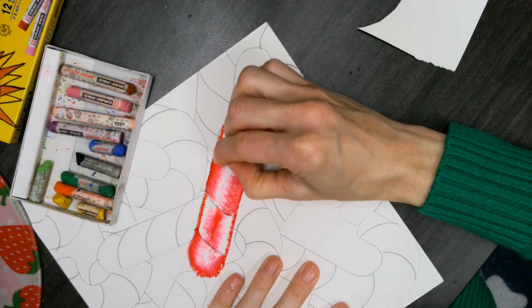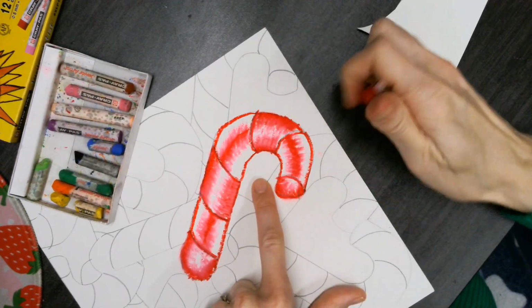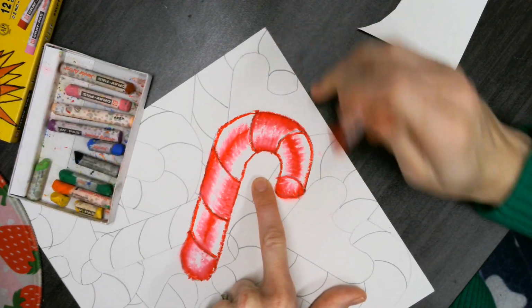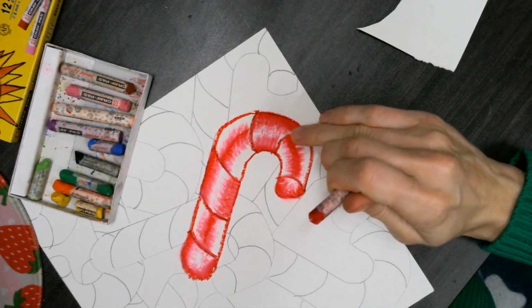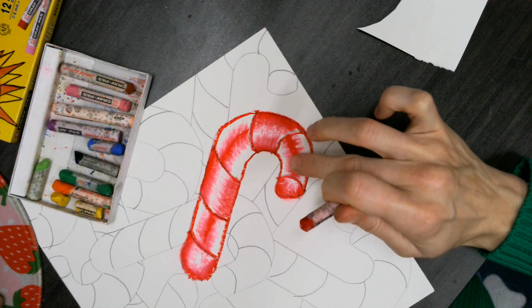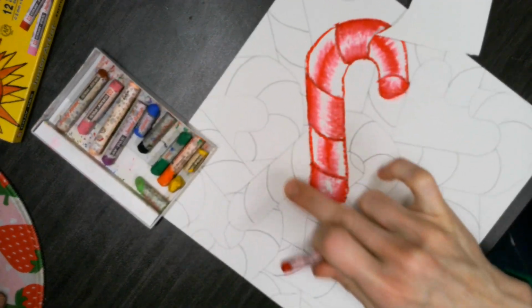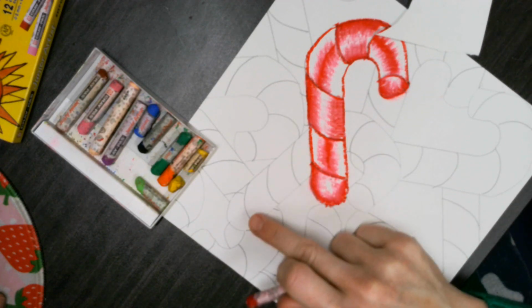So next week when I see you guys, we're going to be doing the background with watercolor, and that's going to help create a barrier for our watercolor so it doesn't seep into our candy canes. So now that I've shown you one with white and red, or white and another color, I'm going to show you one where I use just 2 different colors as well.